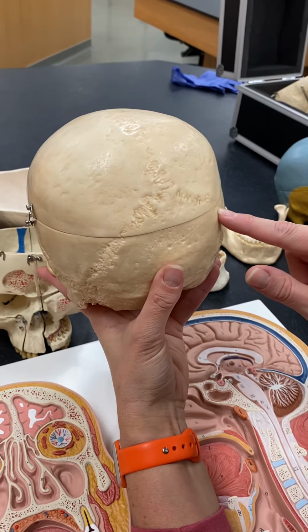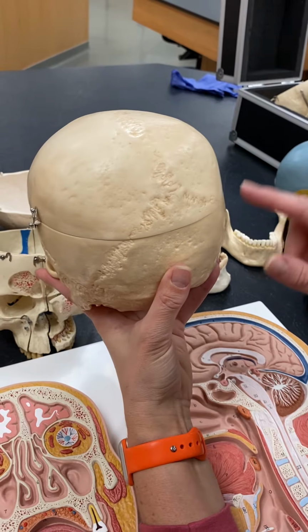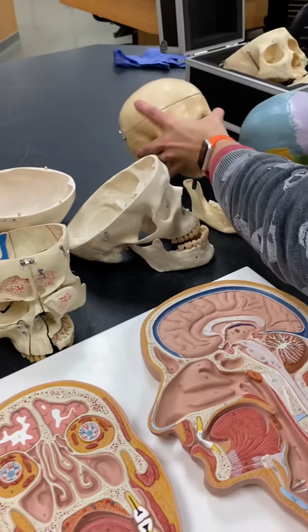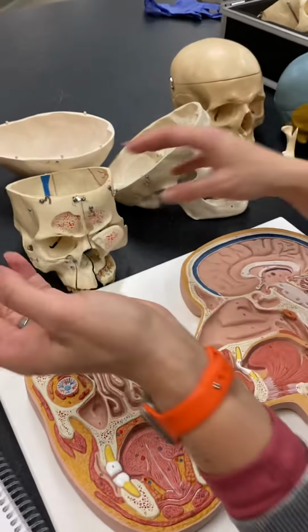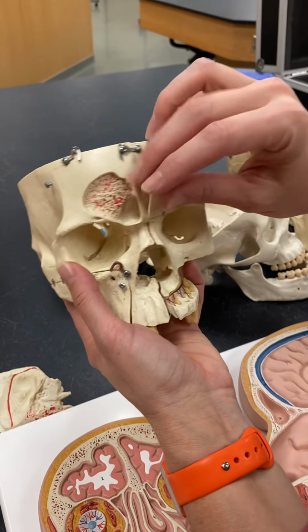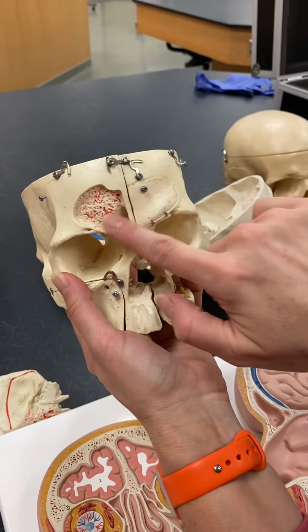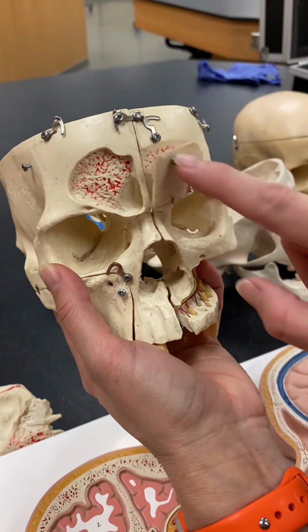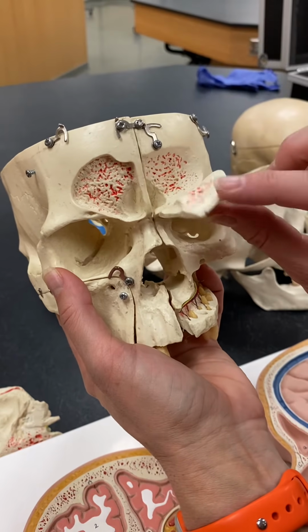Now, sinuses are just spaces. So our sinuses in the skull are first and foremost a frontal sinus, which we would of course find on the frontal bone. So here, this flap, this one's open, that's open to the frontal sinus. This flap here, if I open that, that opens to the frontal sinus.